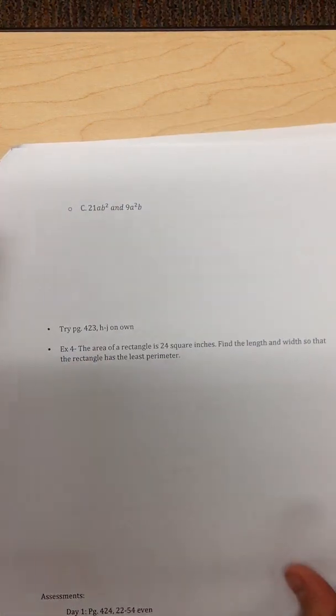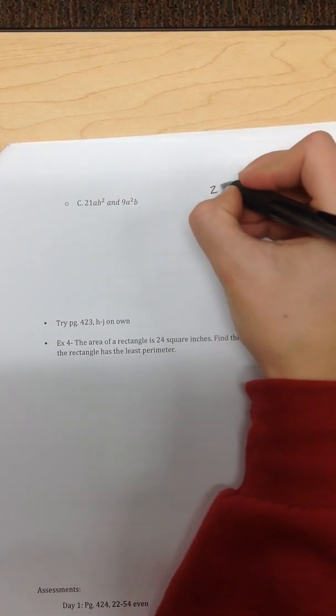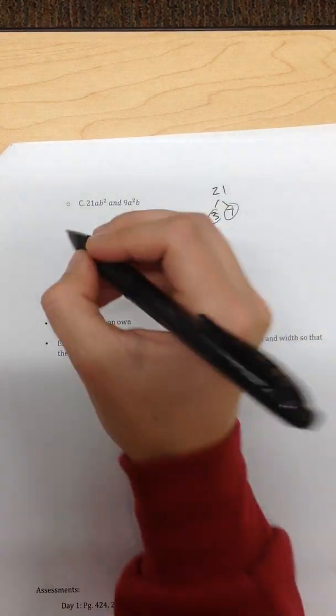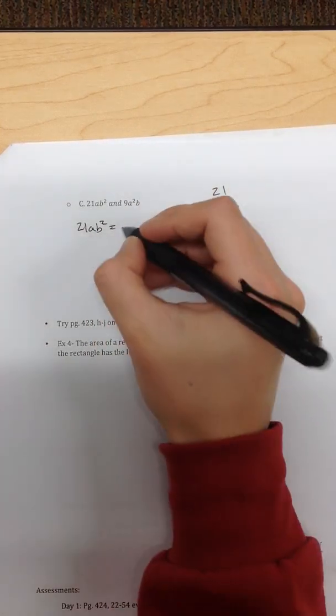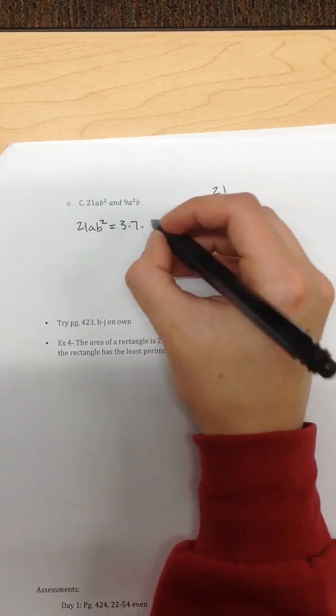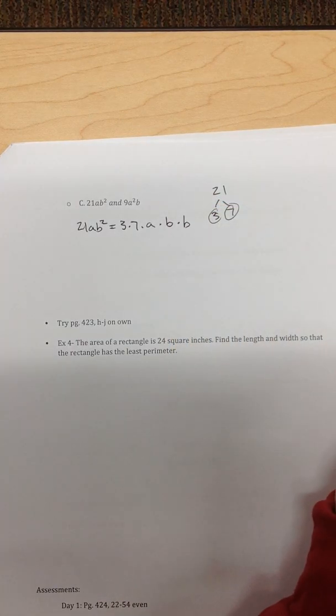Alright, try one more like this. So this one, we've got 21ab squared and then 9a squared b. Same situation, we're going to take and expand those out. So we're going to take 21 and break that down into 3 and 7. 3 and 7 are both prime. So 21ab squared would be 3 times 7. And then we also want to take our a and b squared and spread it out. So times a. And then b squared would be times b times b.